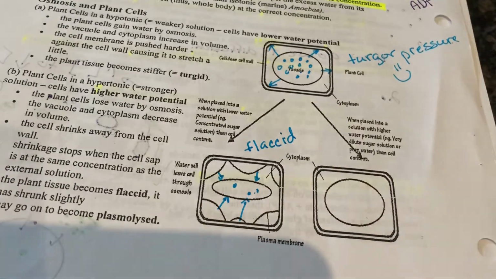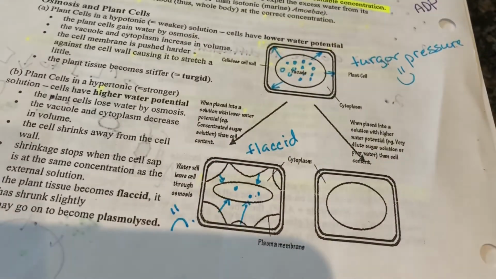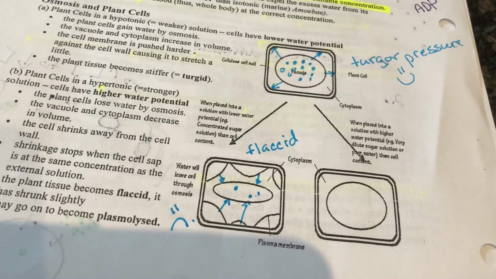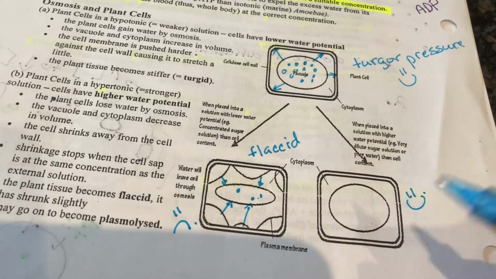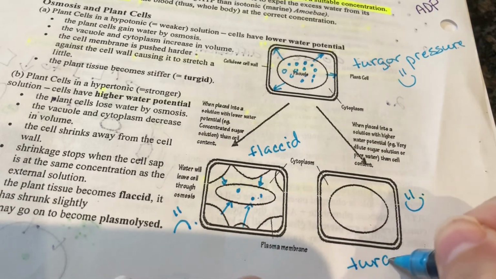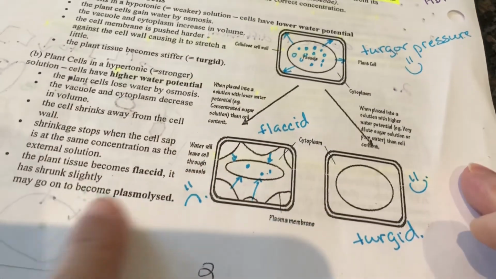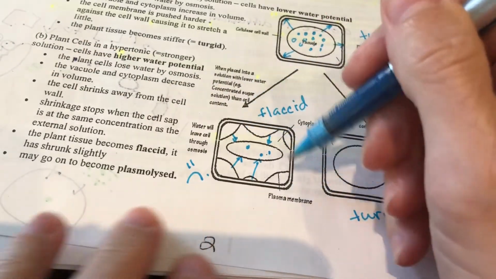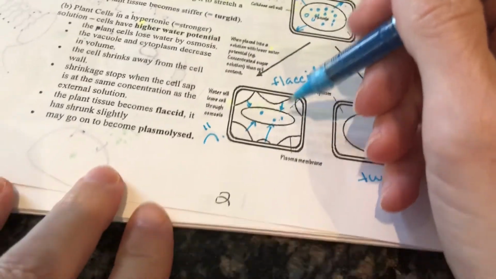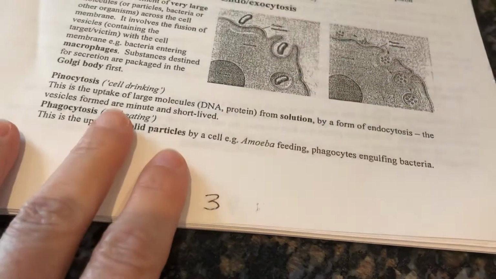And that's not a good thing for a plant, okay? The plant is very unhappy in that situation. So plants like to be in this situation where they are turgid. They don't like to be in this situation where they are flaccid. And that's what I want you to understand, okay? When the cell does this, when the plasma membrane pulls away from the cell wall, that's called plasmolyzed. All right, and that's in bold for you.